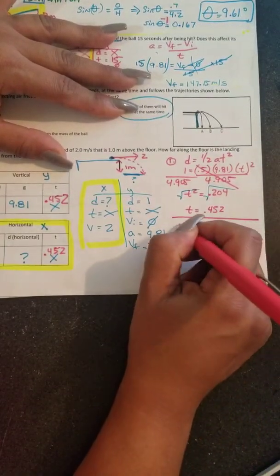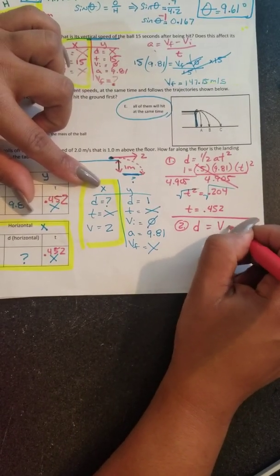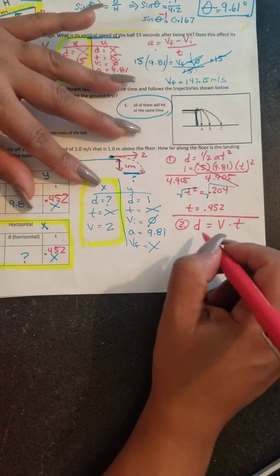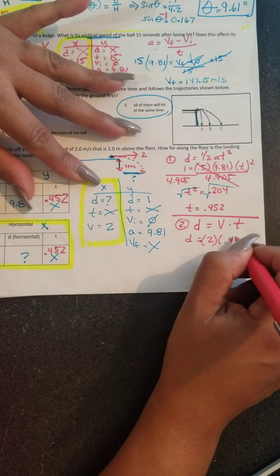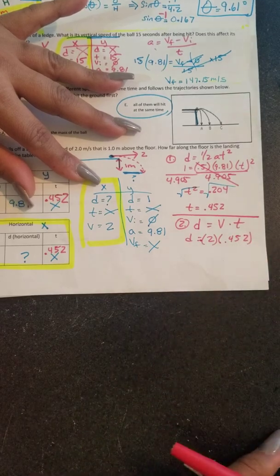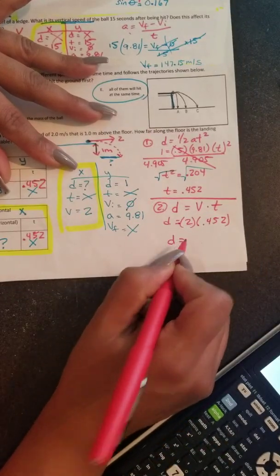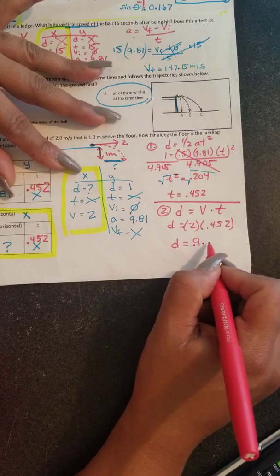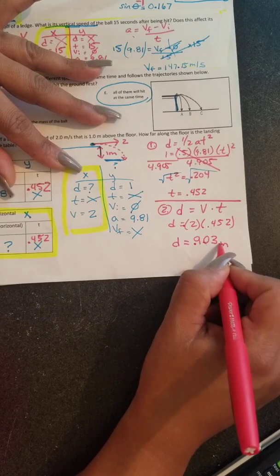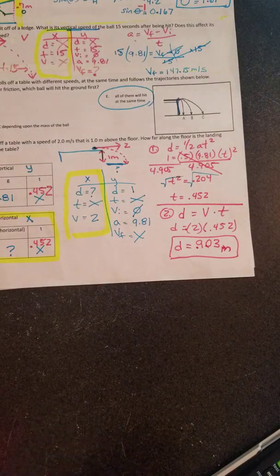Now that was just part 1. Let's do the second part, which is the x component equation. D equals V times T. Okay. D, I do not know it. V is 2. T is 0.452. Multiply those numbers. I get a distance of 0.903 meters. I hope this helps out a little bit, okay? Let's turn the page and let's keep going.